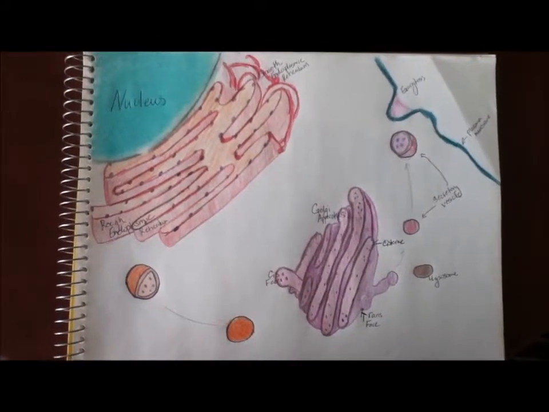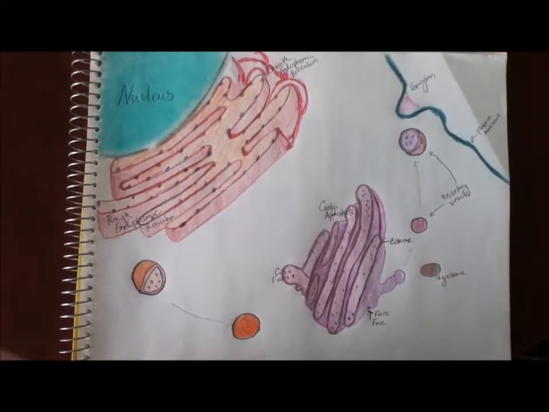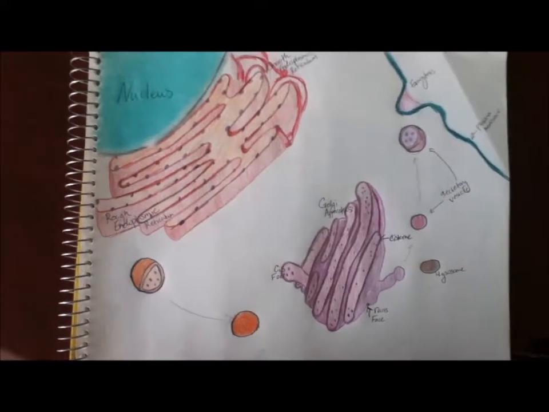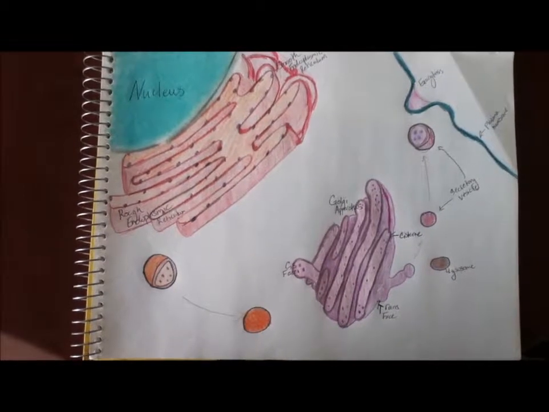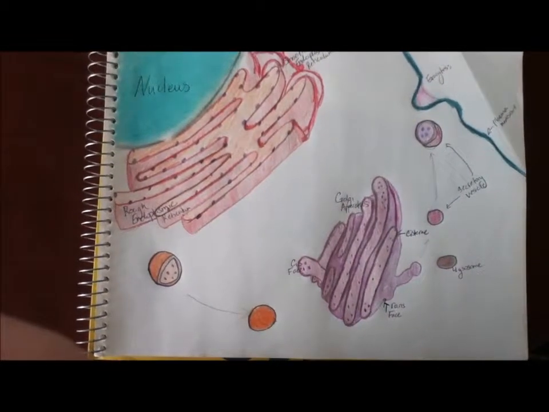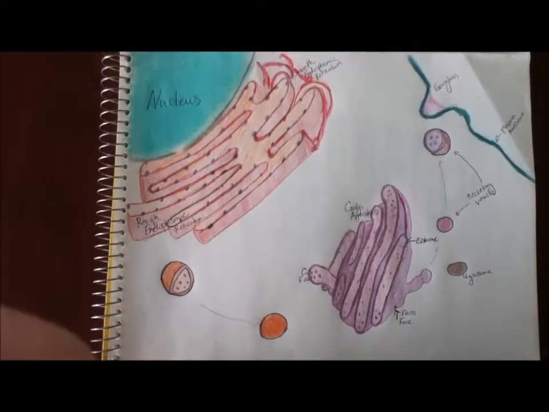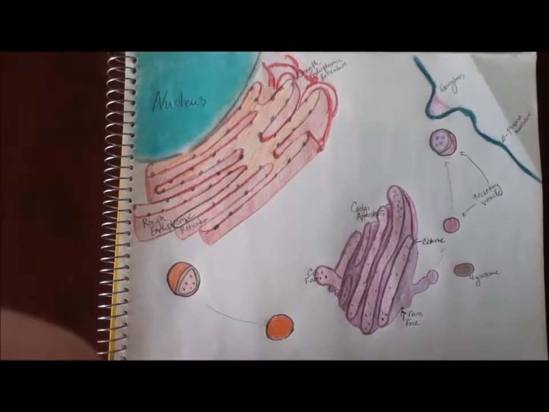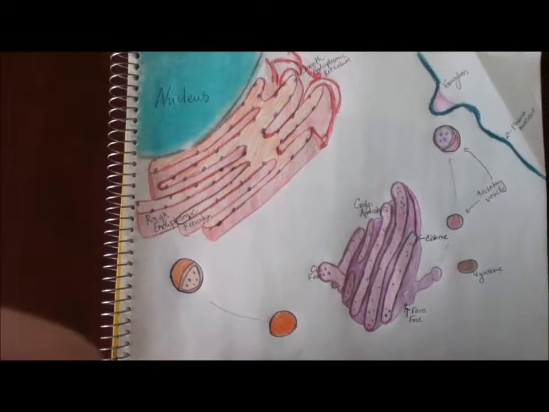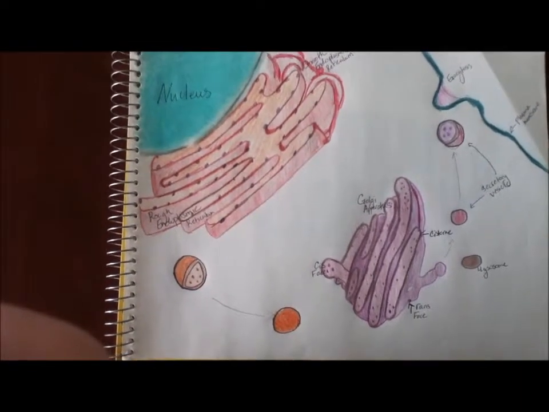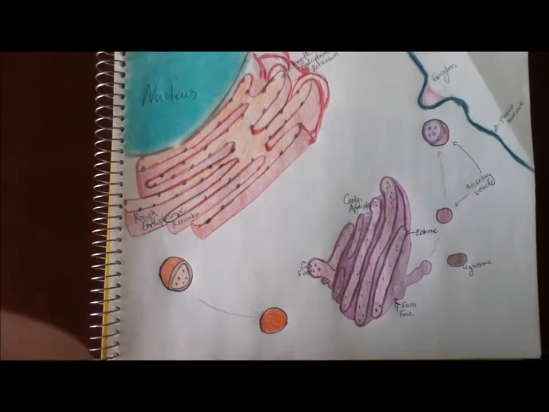Endomembrane trafficking allows for the transfer of information and eventual formation of new proteins in the body. Protein synthesis is a process in which a cell generates new proteins from the information stored in DNA found within the nucleus. The nucleus is the control center of the cell. It is surrounded by the nuclear envelope with nuclear pores that allow certain molecules to move into the cytoplasm.